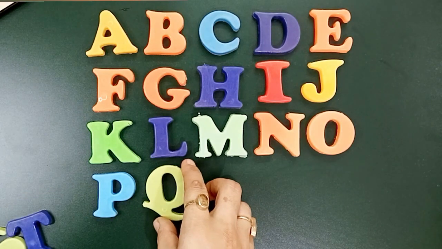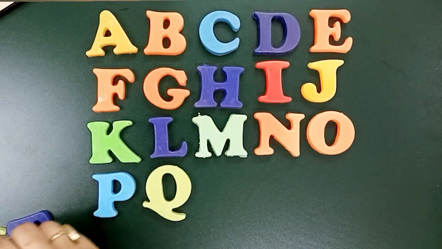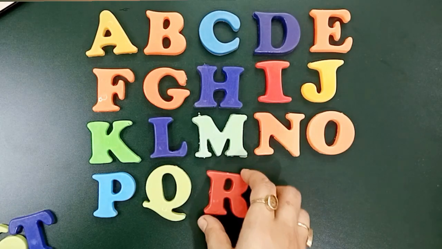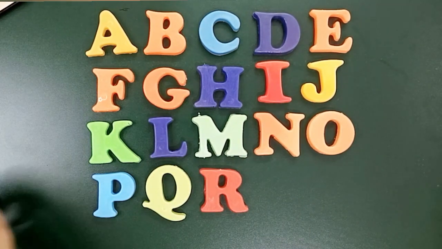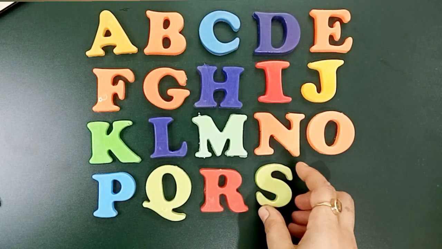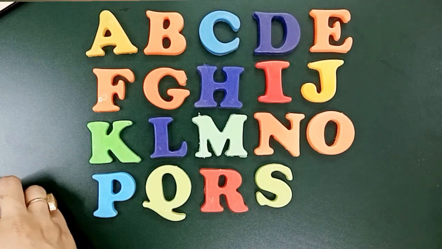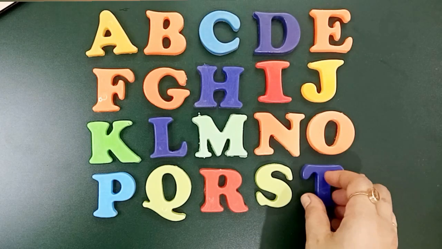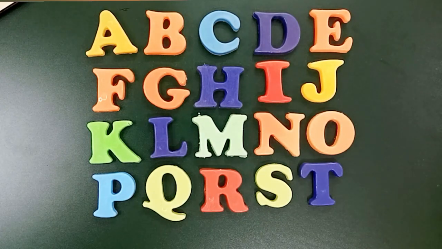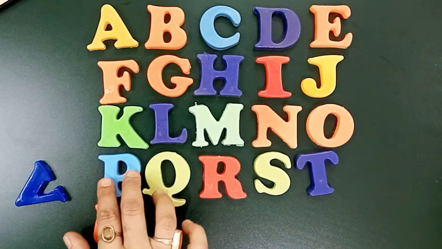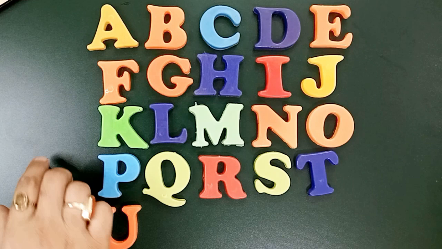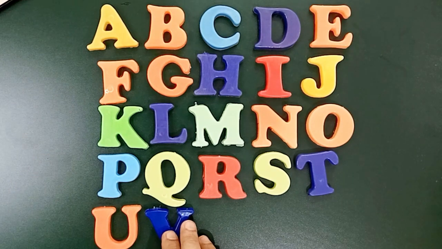Q. Q for queen. R. R for rabbit. S. S for sun. T. T for tiger. U for umbrella. V. V for van.